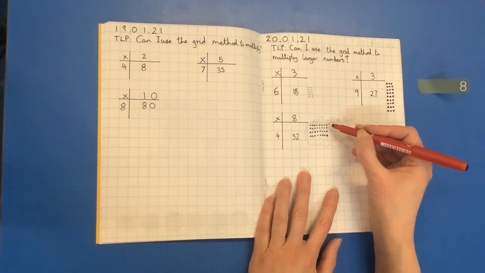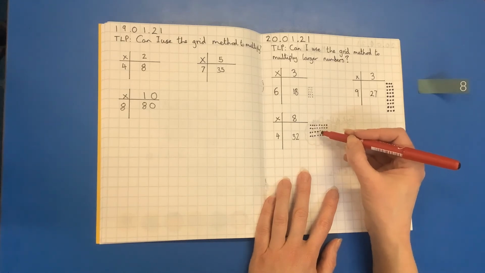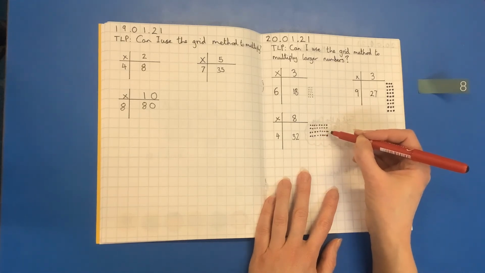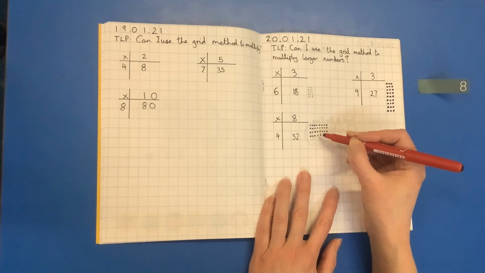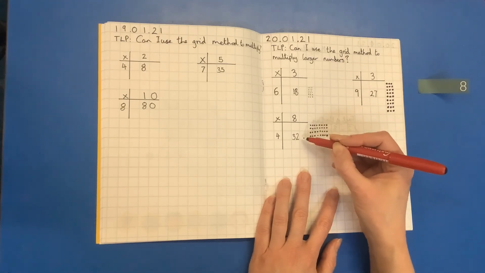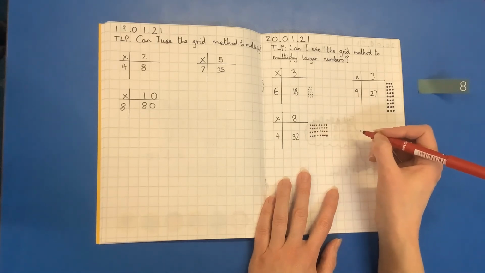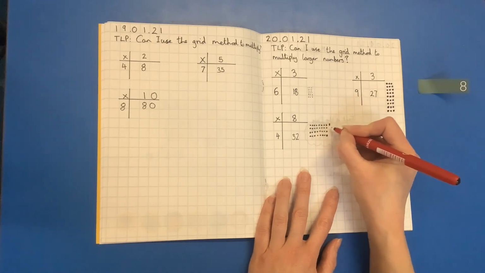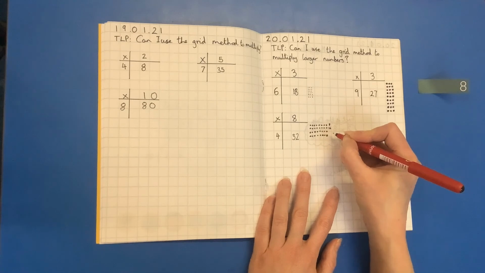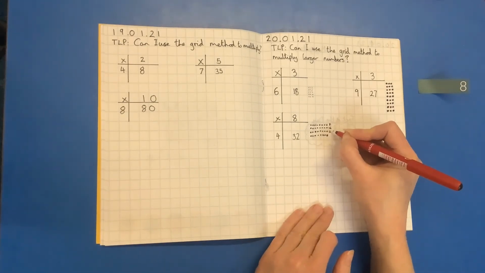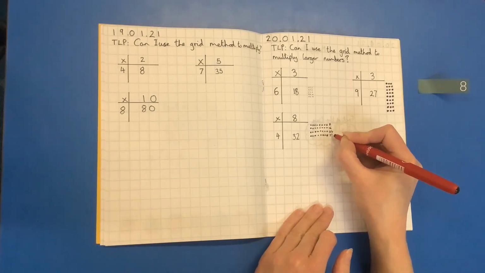So I know I've got 8. I know that double 8 is 16. 17, 18, 19, 20, 21, 22, 23, 24, 25, 26, 27, 28, 29, 30, 31, 32. Brilliant. I've double checked it. I know it's right. And if it's a lot of dots, what you can do is write at the end of each little line where you've got to, so you don't get confused.